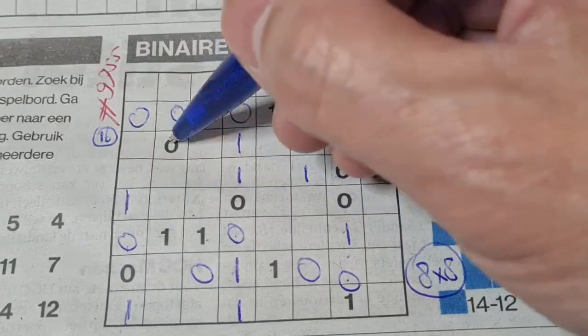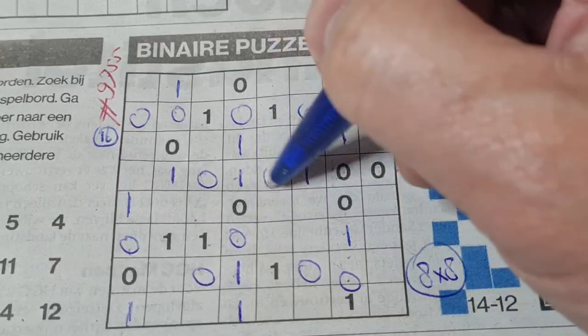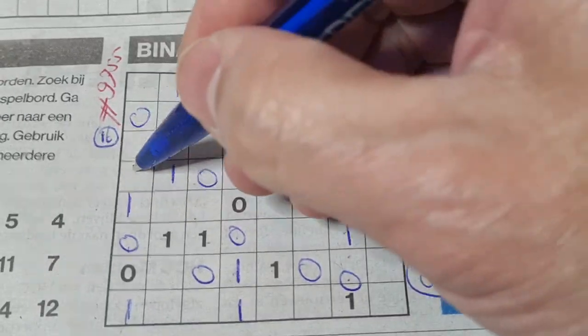Then double O's. Here one, there one. Between the ones comes an O. Between the ones comes an O. 4 O's we have here. So the rest are ones.